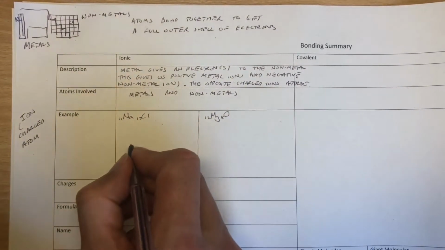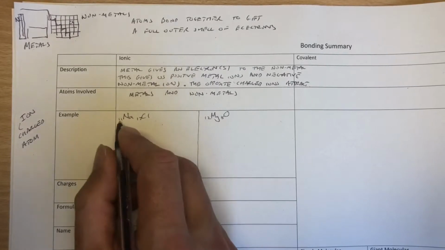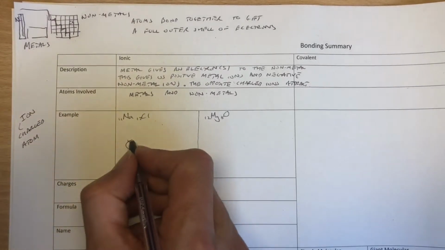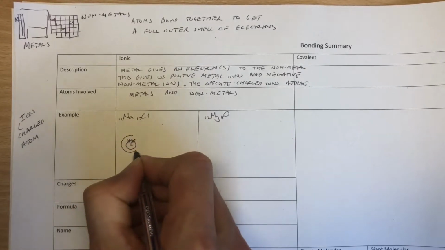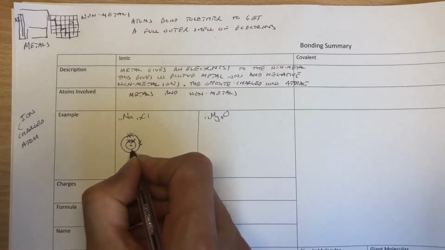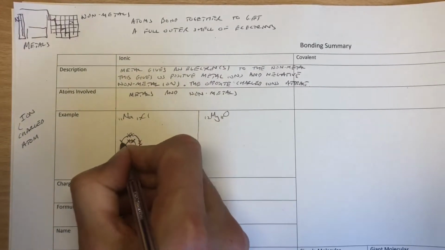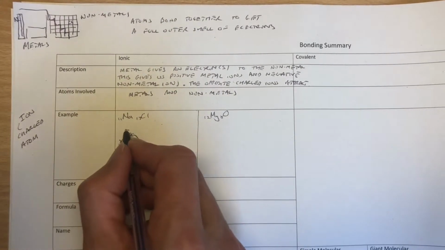Okay, first one, sodium 11. Dot for the nucleus to start with, and 2 electrons on the first shell. So there's 11 electrons in total. The atomic number tells us that. Let's make these crosses a little bit clearer. 2 electrons on the first shell, 8 on the second. 2 and 8 makes 10 electrons. I've got 11 electrons in total, so 1 electron on the outer shell.